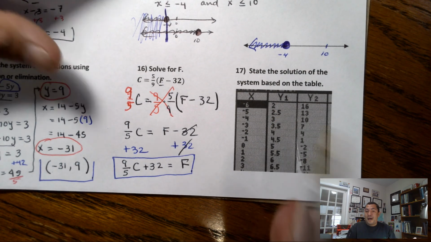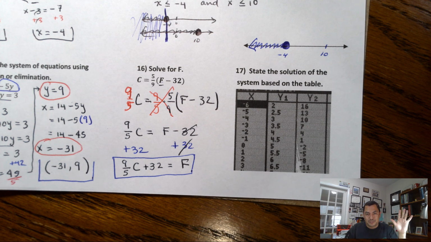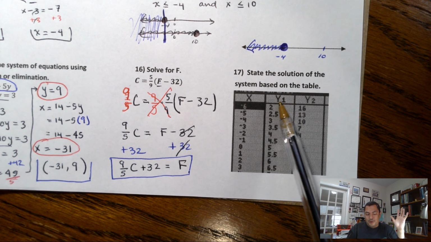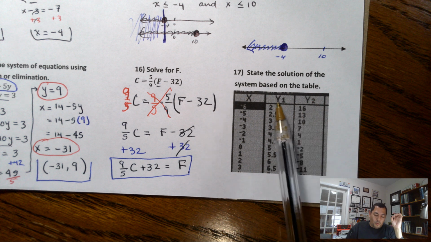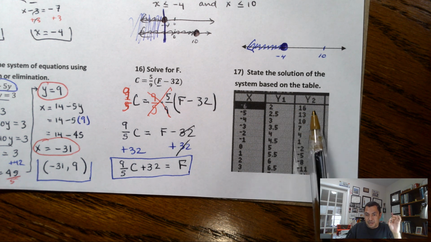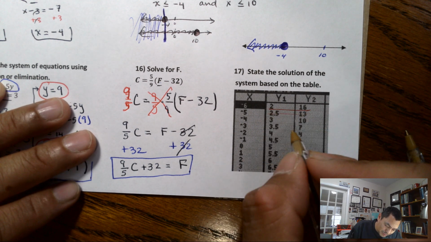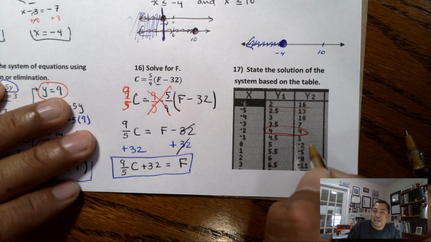Okay, final problem, number 17. What we have here is a system of equations. You have a value of x, you have y1 and y2. That means you have two graphs. And where the two y's have the same value, that's where your solution is. So I'm checking these numbers, this one, this one, this one, and then I see that y1 and y2 are the same at 4.